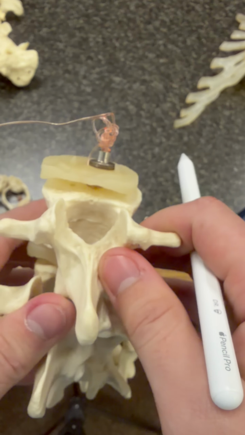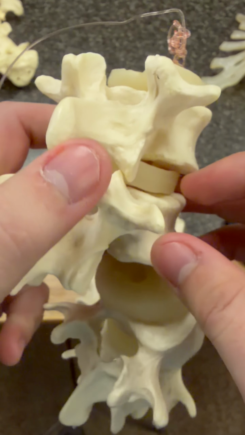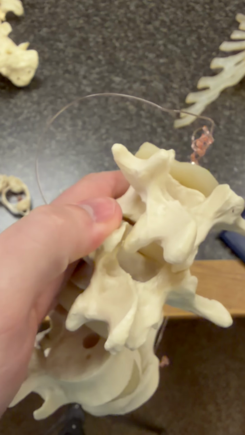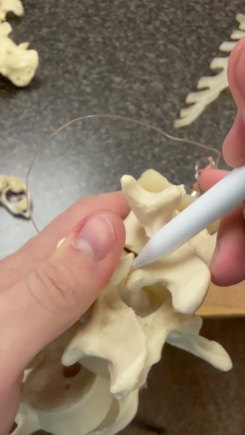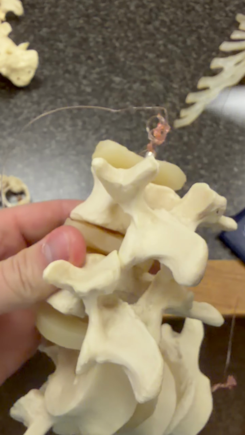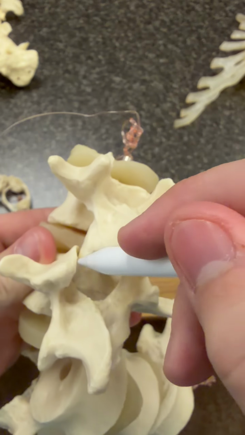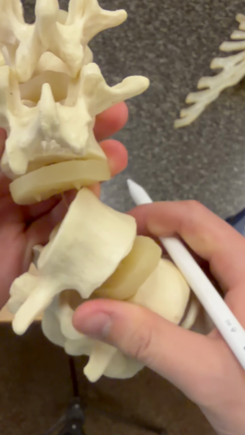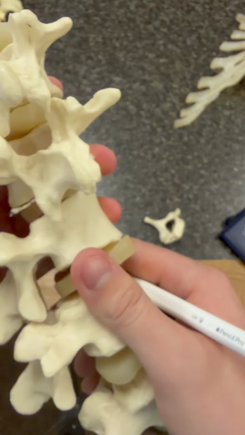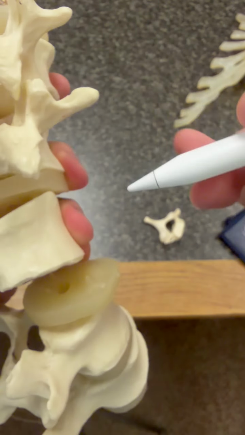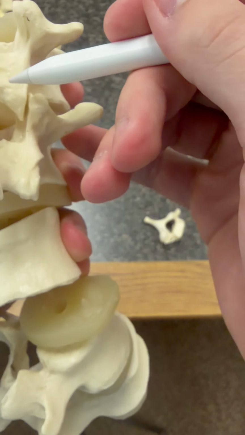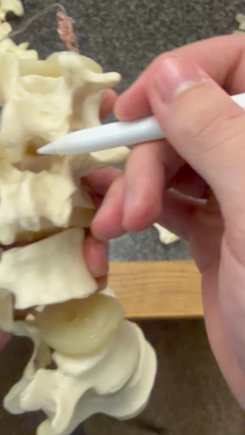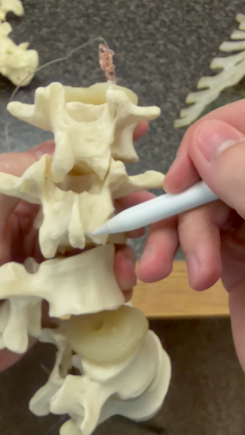So then you're going to have your zygapophyseal joints with your articular capsule. These right here are like your zygapophyseal joints, right? If there's a ligament wrapping around this, that would be the zygapophyseal joint with the articular capsule. Then you're going to have your ligamentum flava, and they run in between the lamina. So it's going to go from this lamina to that lamina here.